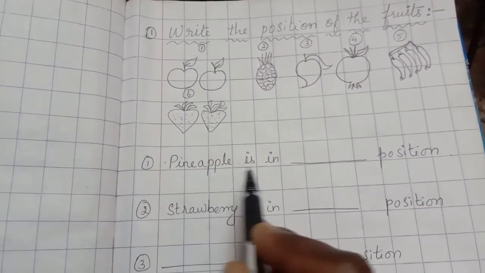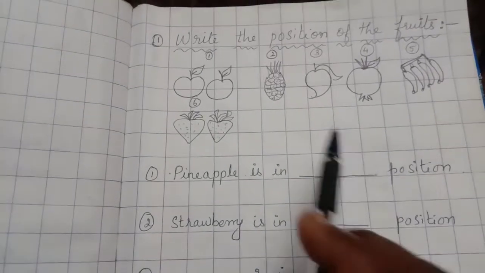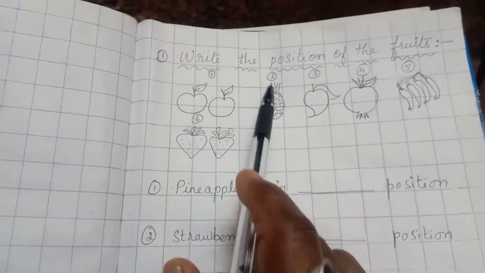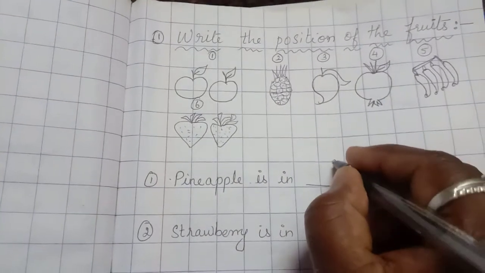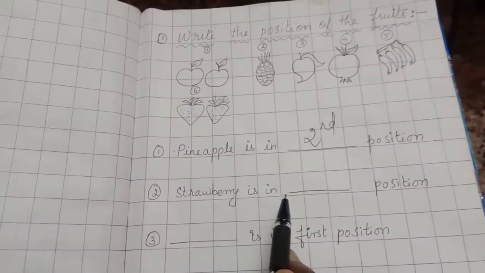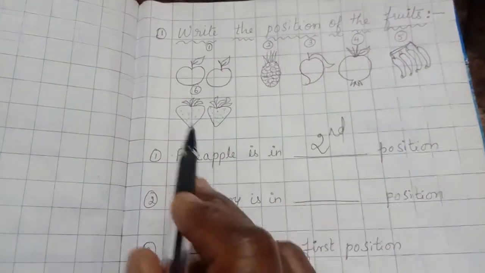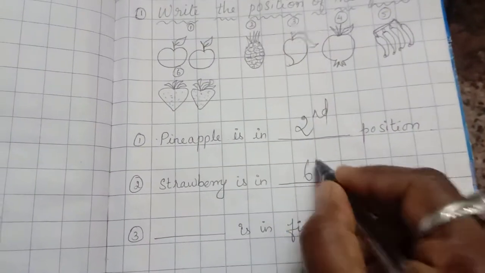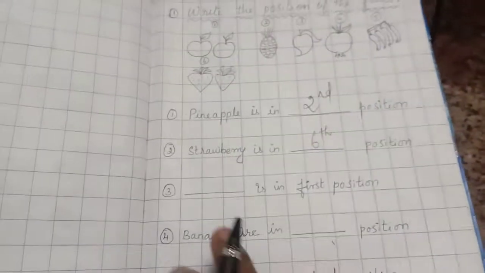Okay, pineapple is in dash position. Okay, this is pineapple. So this is in second position, so you can write second position. Strawberry is in dash position. Strawberry is in number 6, so you can write sixth position.